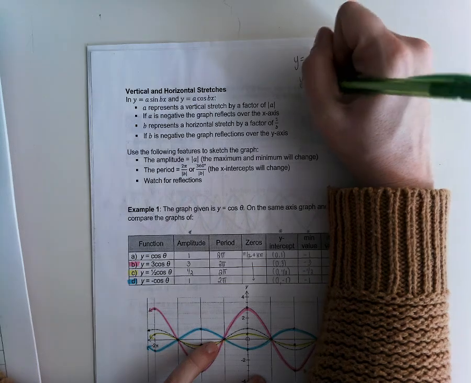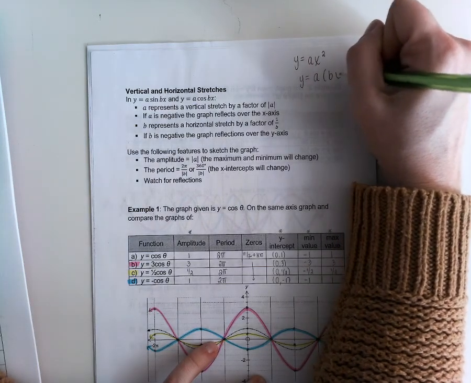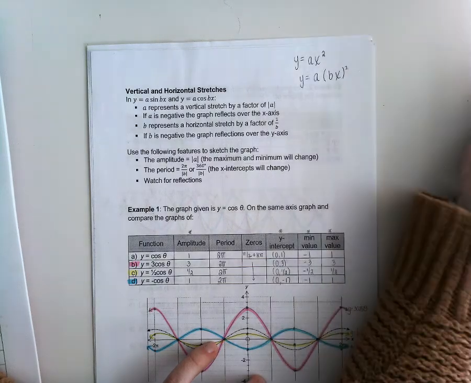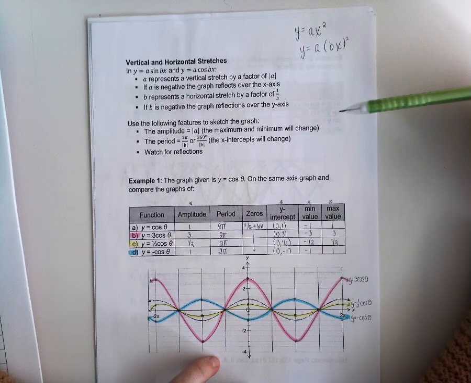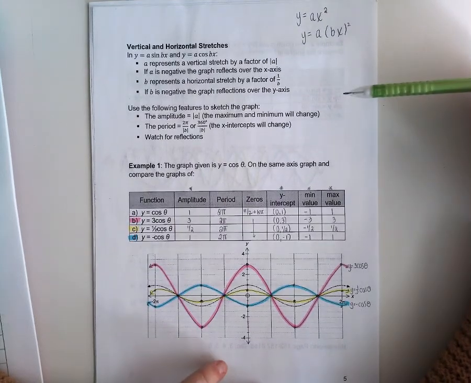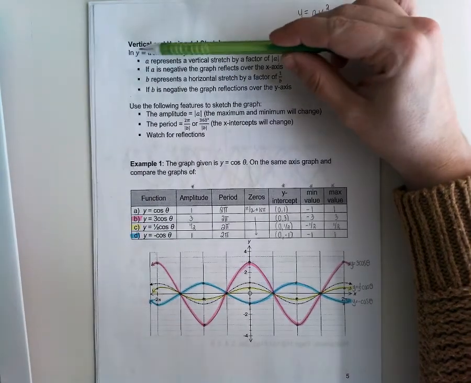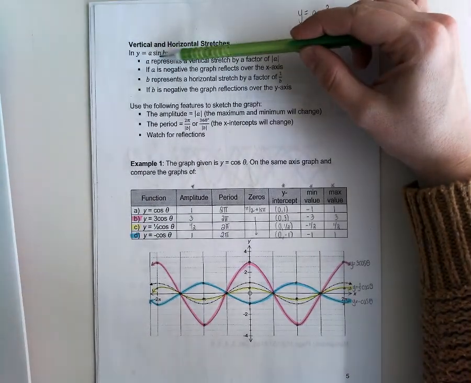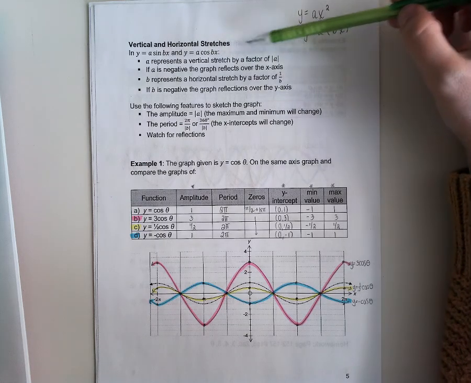We looked at when you might have a B value, and we've done horizontal and vertical stretches. These work the exact same way. So you'll see here the starting graph is y equals a sine b of x, or y equals a cos b of x.